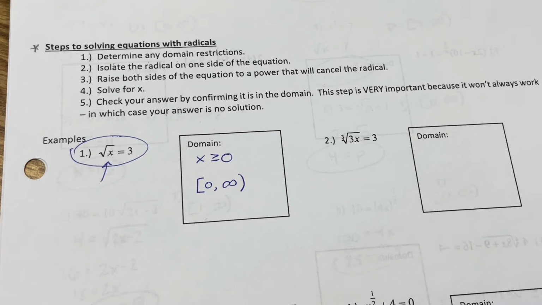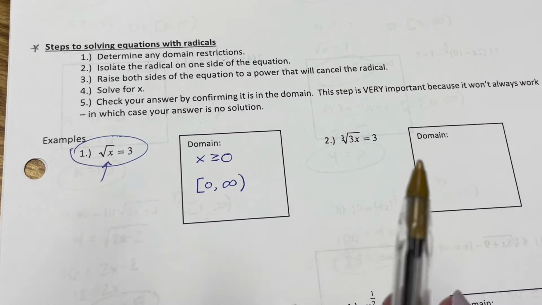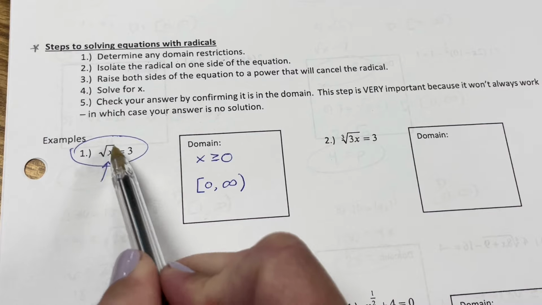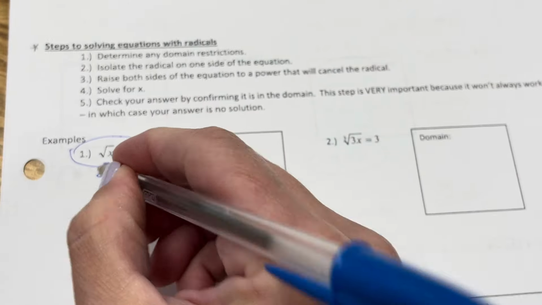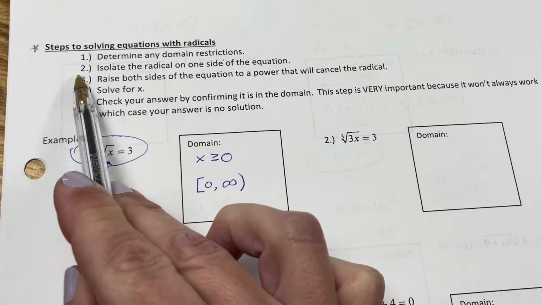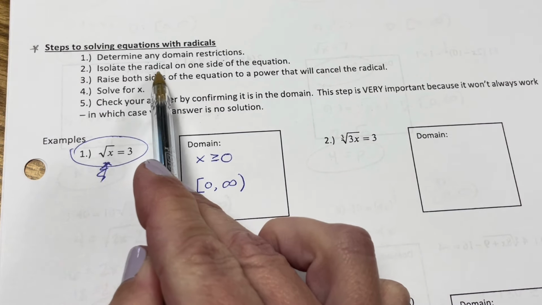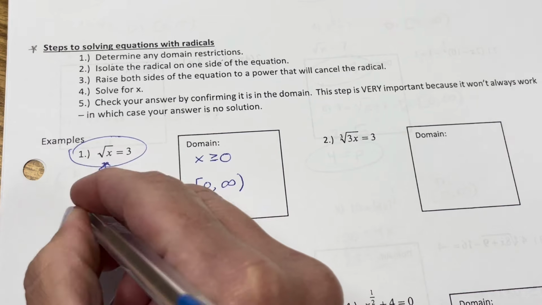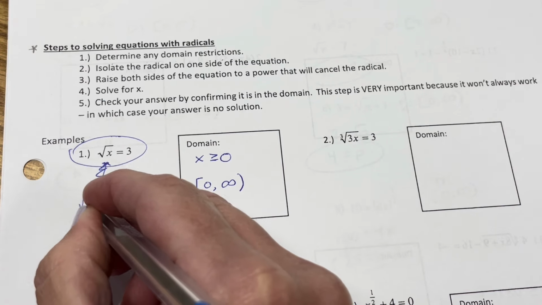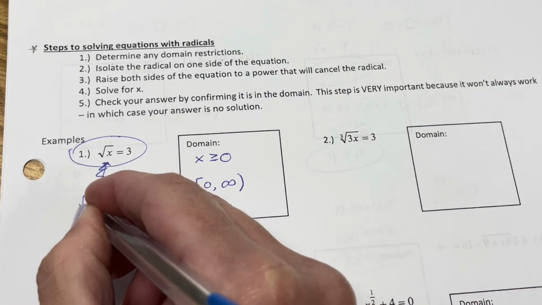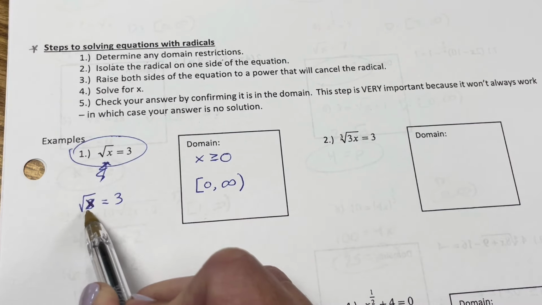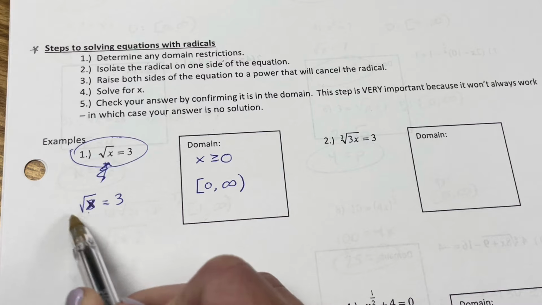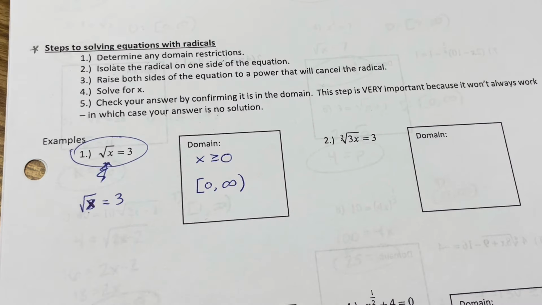So that's the first part. You find your domain, meaning just make sure that anything under a square root is going to remain positive. Then go back to the problem and solve it. So step 2 says isolate the radical or square root on one side of the equation. Okay, sorry, I meant to put an x under here. This already has the square root or the radical isolated. So now my job is, how do I get that square root away from that x? How do I get that x out of there?